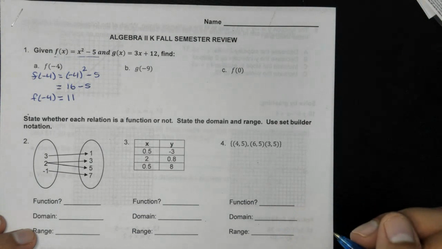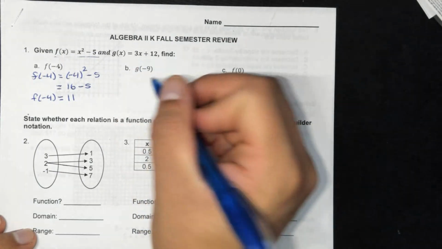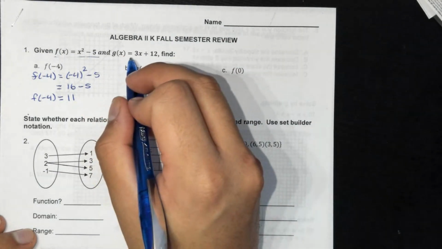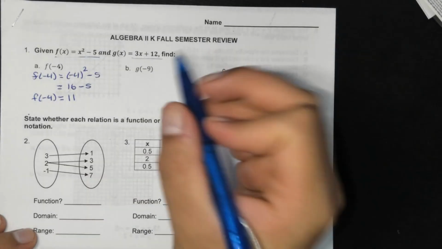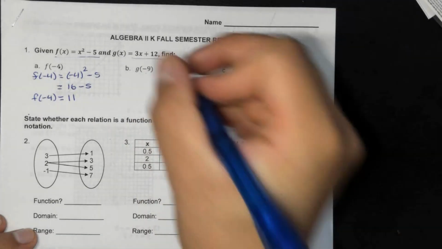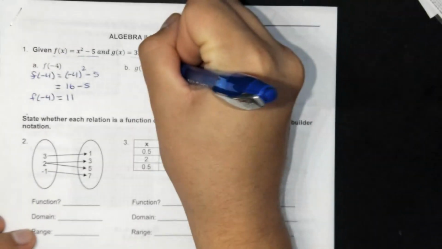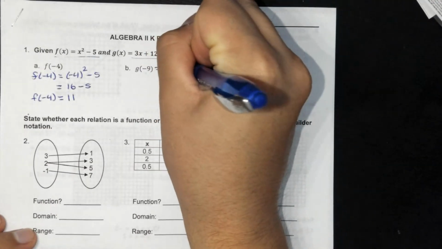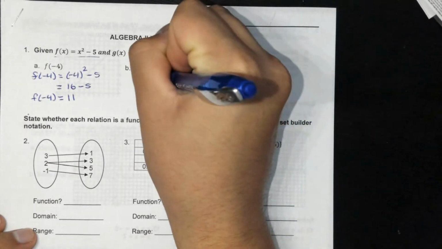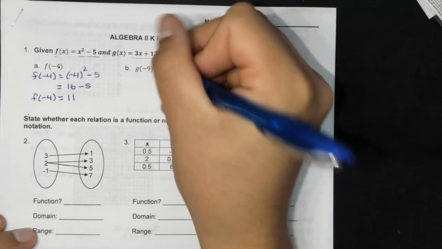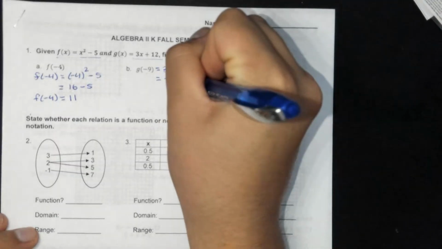Now for g of negative 9, we're going to use g of x, that's the function g, and we're trying to find what g of x is when x is negative 9. So we got 3 times negative 9 plus 12. 3 times negative 9 is negative 27, plus 12.